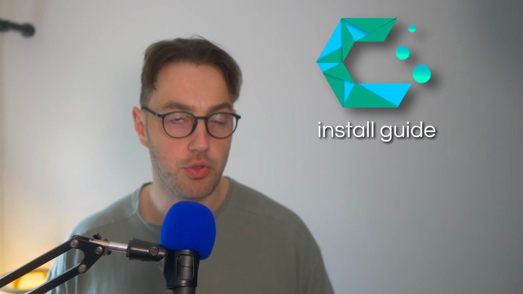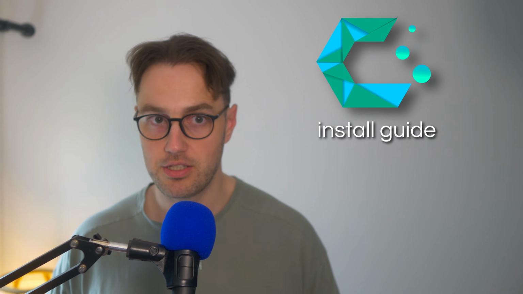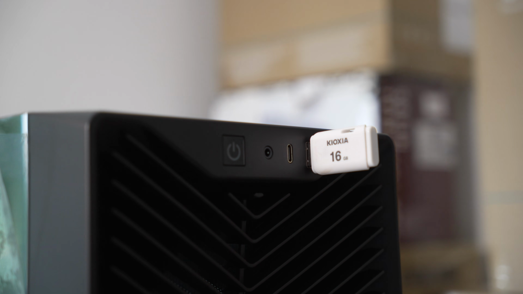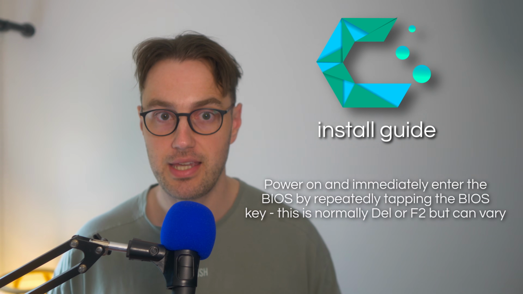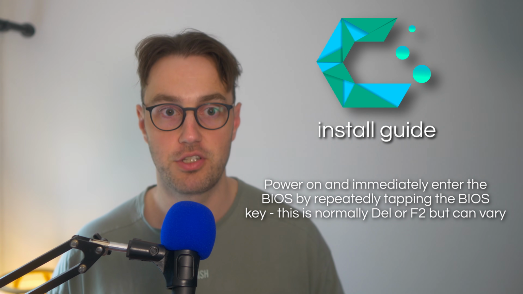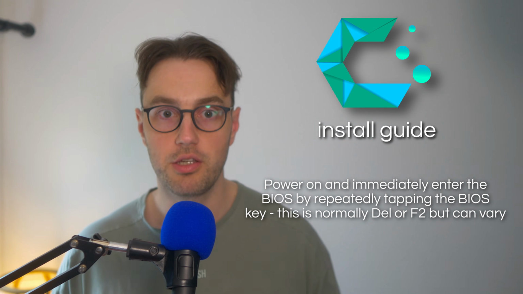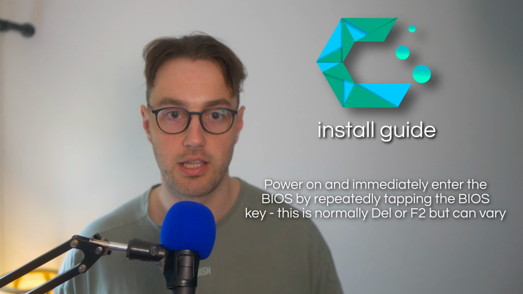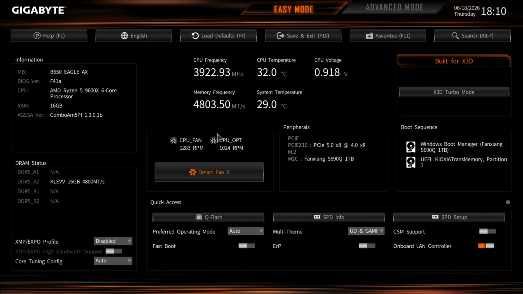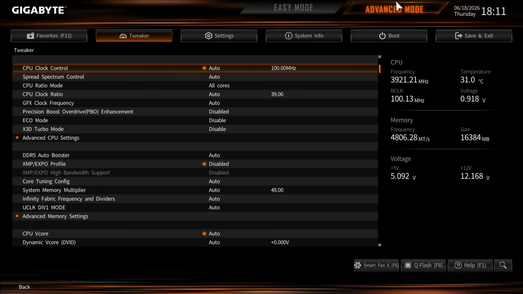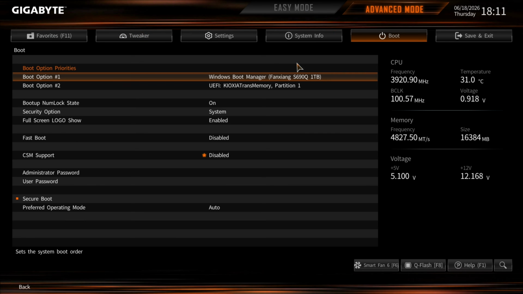Step 2. Installing CachyOS. Plug the installation USB into the PC that you want CachyOS on. Turn on your PC and immediately tap the key to enter the BIOS. On most computers, this will be the delete key or F2. If these keys do not work, you can research the key for your device or enter the BIOS via Windows using the method in the pinned comment. You may need to enter the advanced mode on some BIOSes, which you should do. Find the boot order settings and ensure that the USB stick is placed at the top.